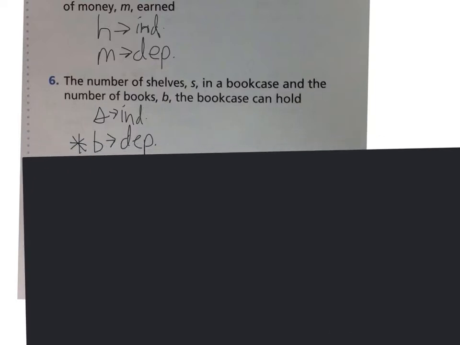So for this one, the number of shelves is independent and the number of books is dependent. How many books we can fit on this bookcase depends on how many shelves it has. Okay, potentially if we can add more shelves and get the books to still fit, with more shelves we can have more books on the bookshelf.